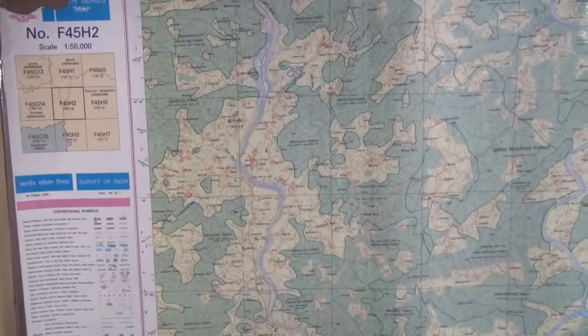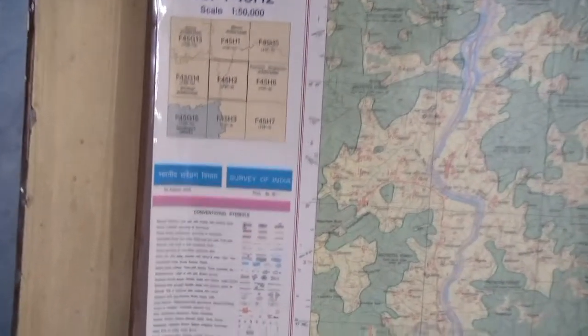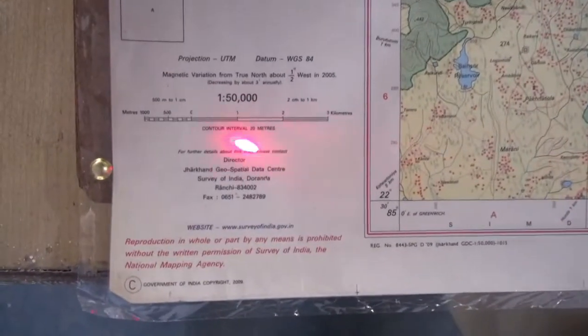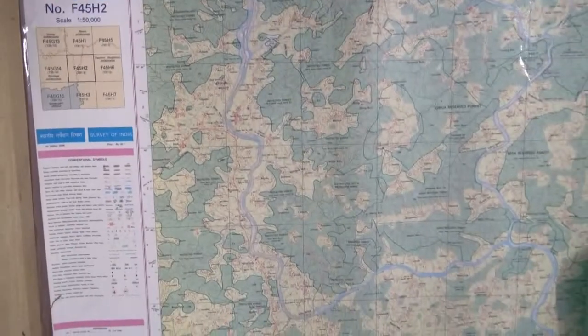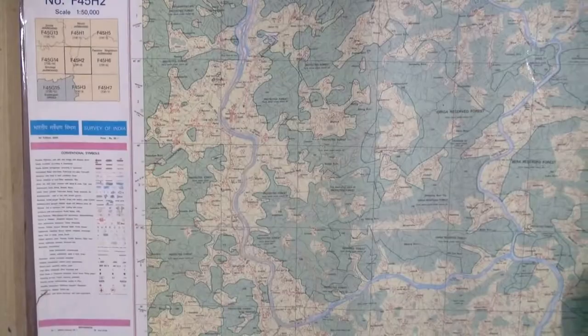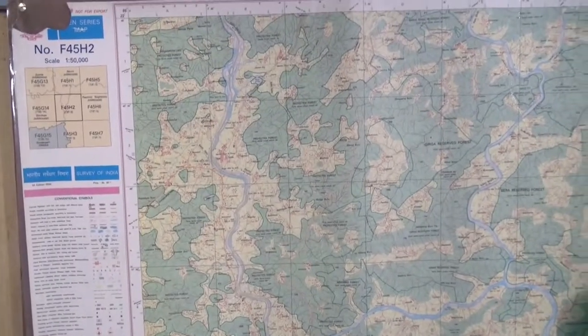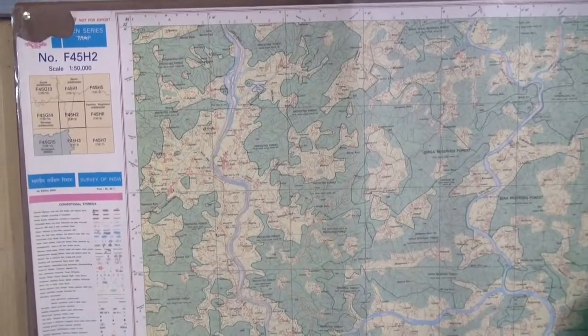And the second thing that you have to see is its contour interval, or the vertical interval. The contour interval is mentioned somewhere here. It is mentioned here: contour interval as 20 meters. So this is a topographic map with a horizontal scale of 1:50,000 and a vertical scale, or the contour interval, of 20 meters. That means at every 20 meters there is one contour.